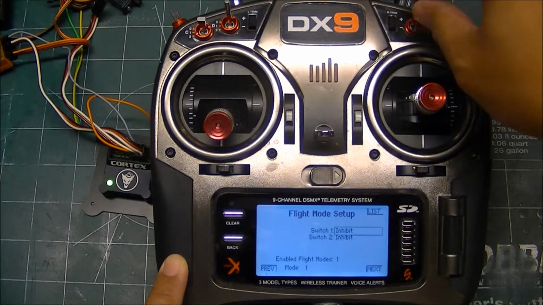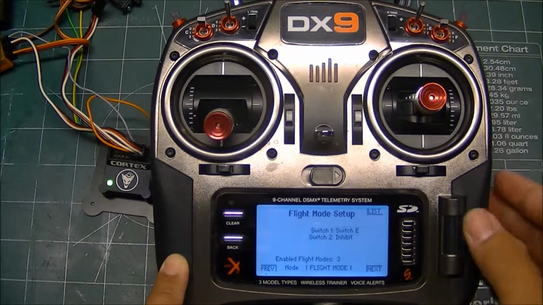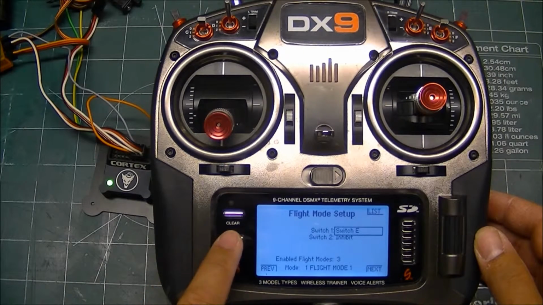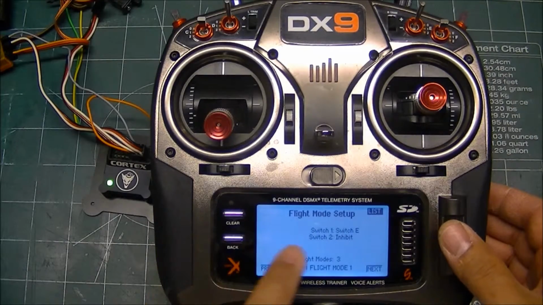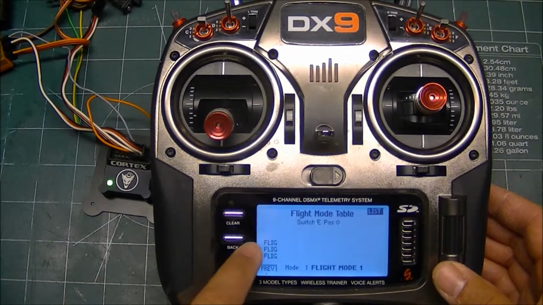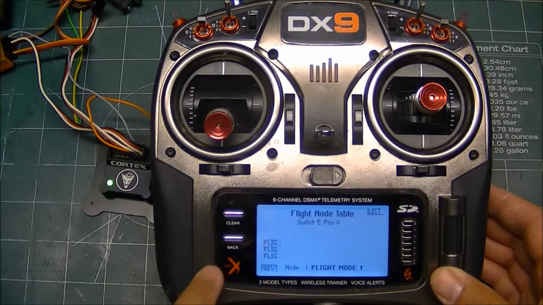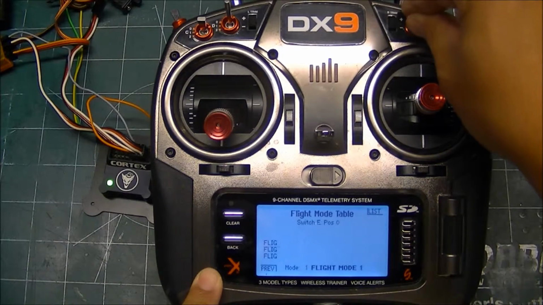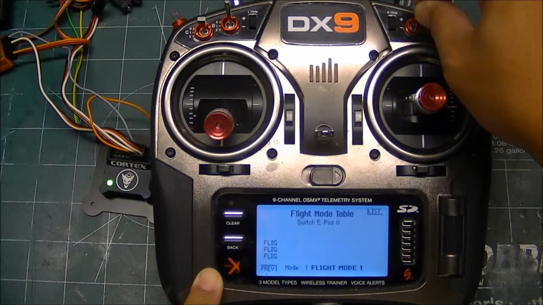Again, in my case, I'm using switch E, so I simply move switch E, and then switch E will be highlighted. Go ahead, hit select, and then back. Just to verify, you can come in here and go into the next, and you'll see the switch position 0 and then the flight modes. If you come down here and press the select button, it'll start to flash, and then you can move the switch and you can see it's moving between the 3 different flight modes.